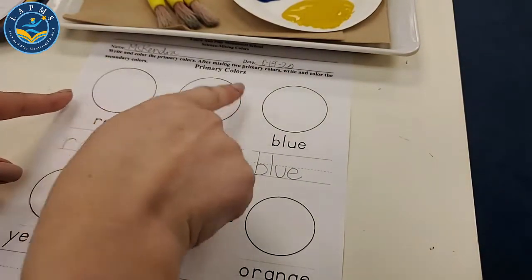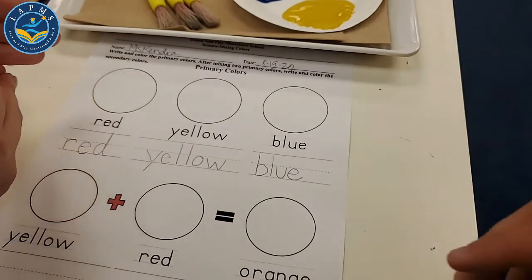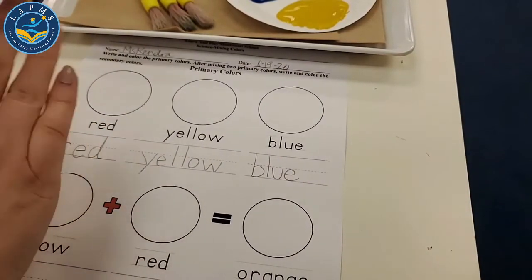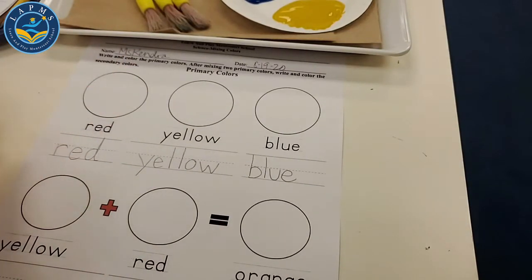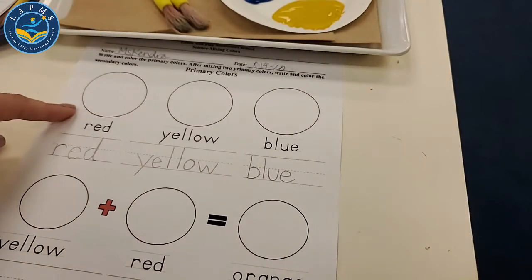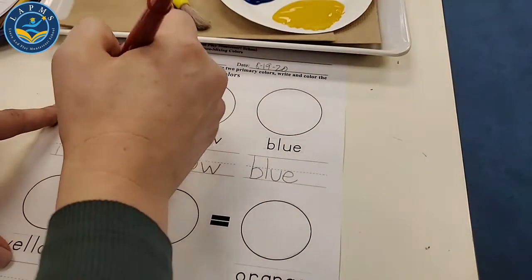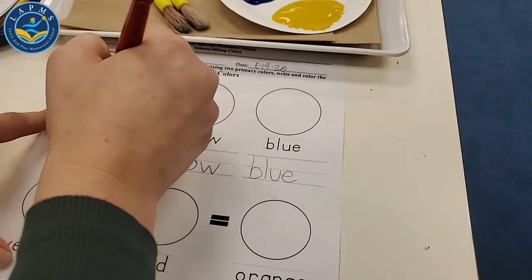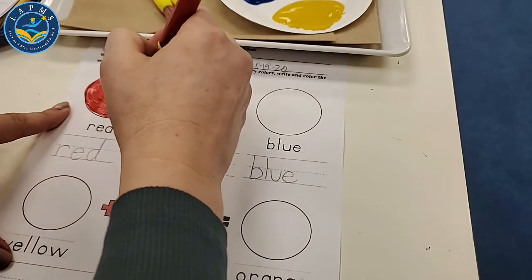Let's fill in these colors. And when we fill in these colors, if we're using paint, we're not going to use so much paint, just a little bit of paint. If we use so much paint, our papers might rip, and I don't want that. So let's just use a little bit of paint. The first color is red. So let's use our red paint to fill in that circle. Okay? How's it going? Is your circle red? It is. So is mine.